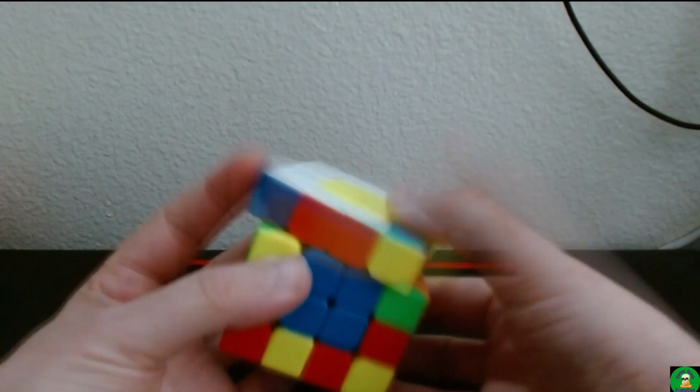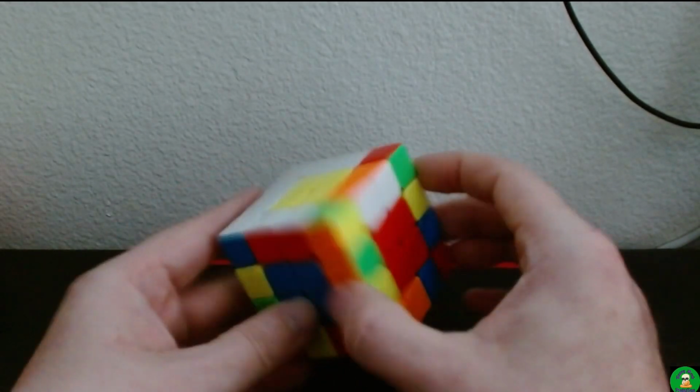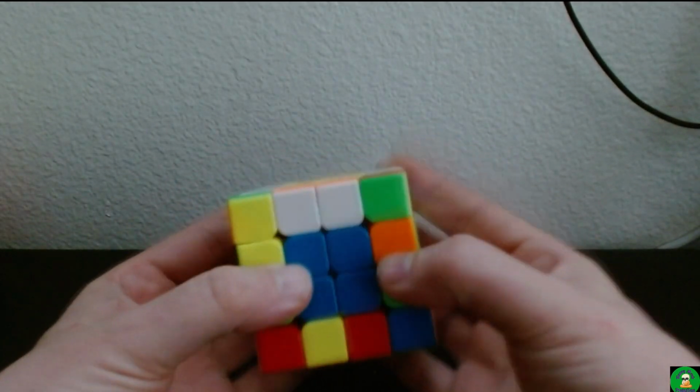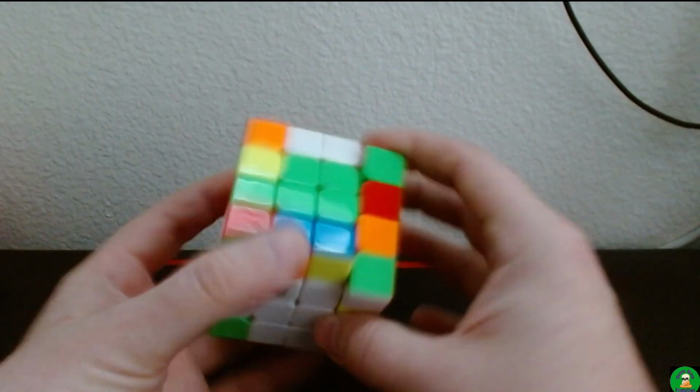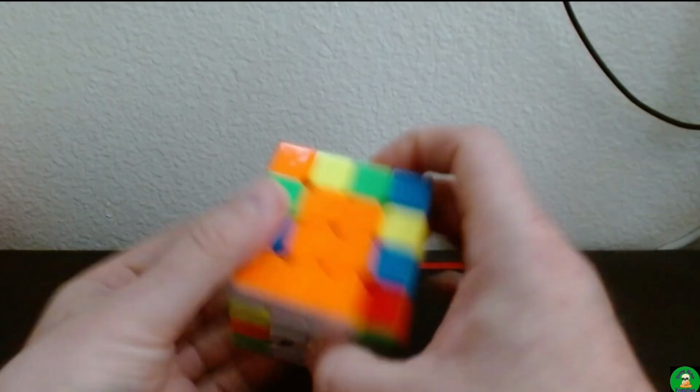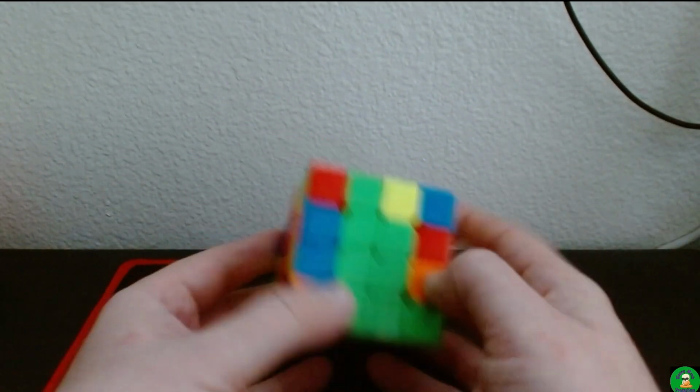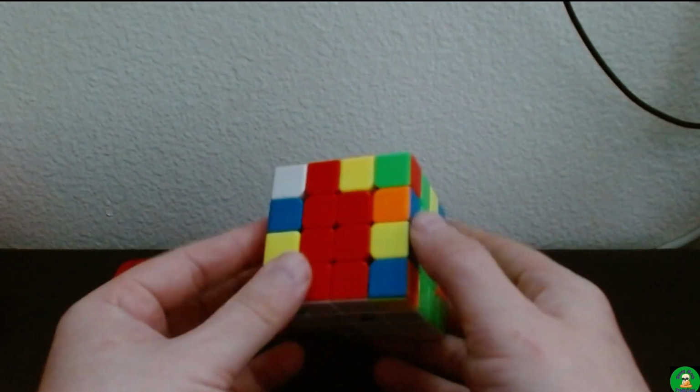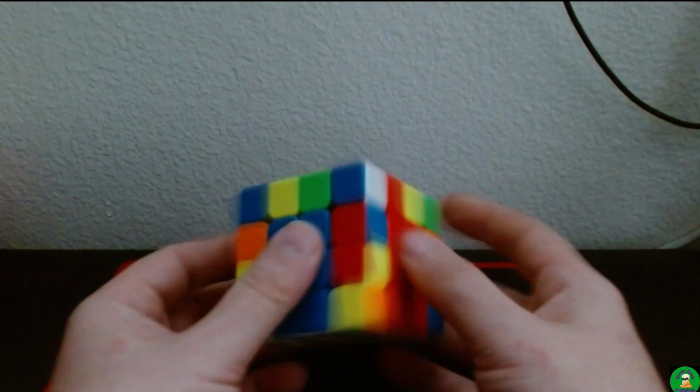Okay, that looks like I got all 4 of them. So there's the 4. Now we're going to make our cross. I'm going through the first few steps quickly because they are pretty much reduction method steps, the more widely used one.